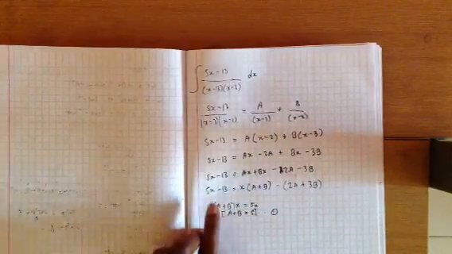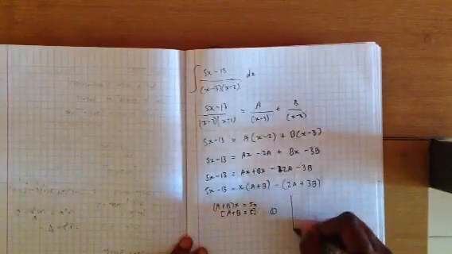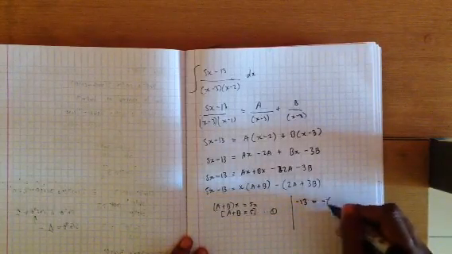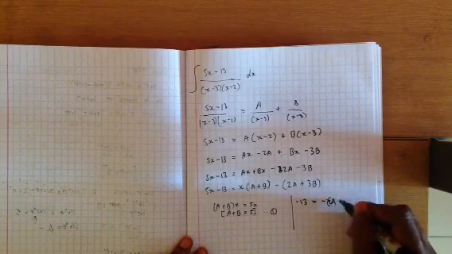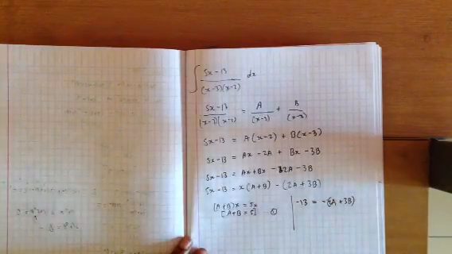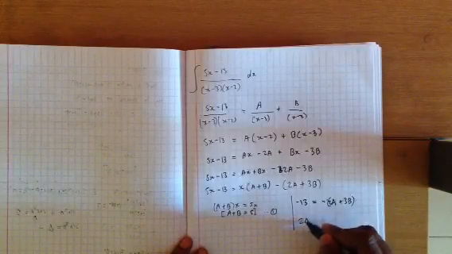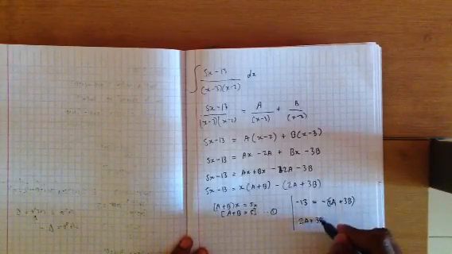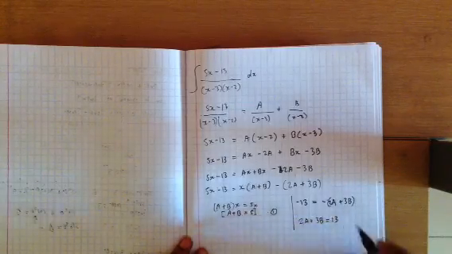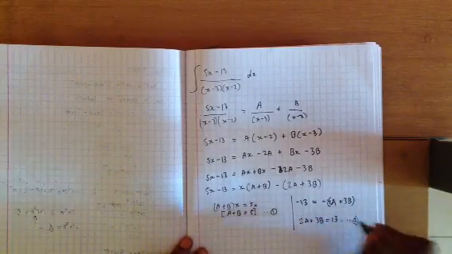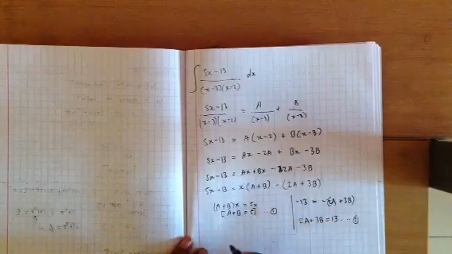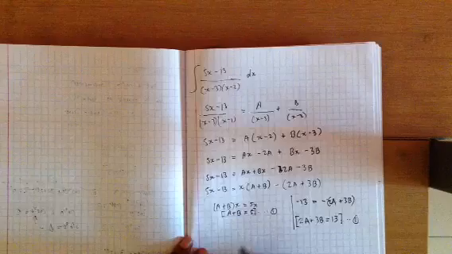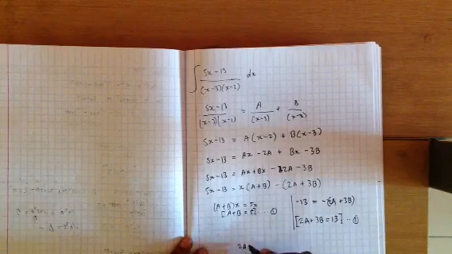Now let's look at this. On the other end, we have negative 13 equal to the negative of 2a plus 3b. That means 2a plus 3b is in fact 13. That's our second expression. So now we have two equations with two unknown variables, which means we have simultaneous equations.